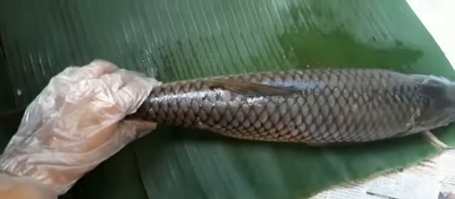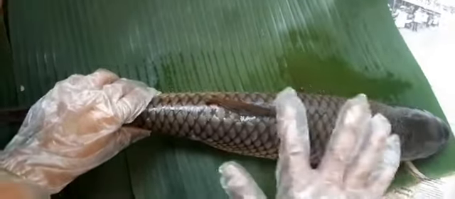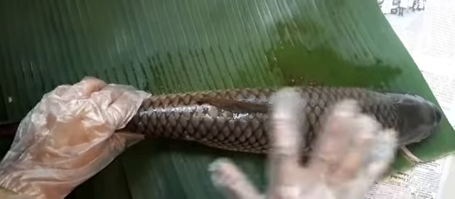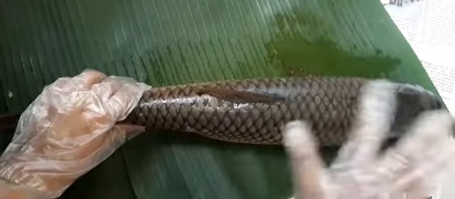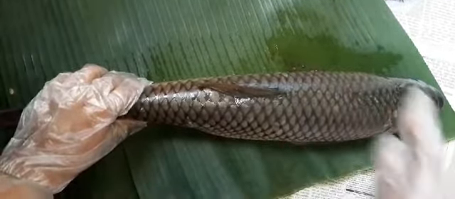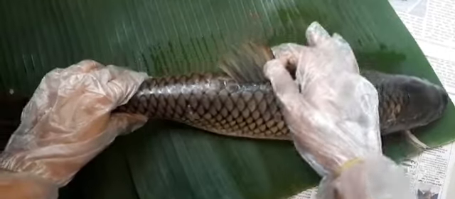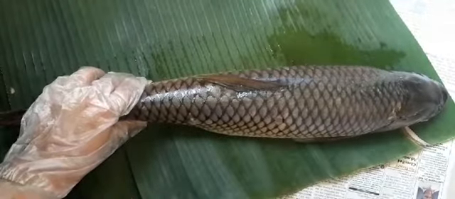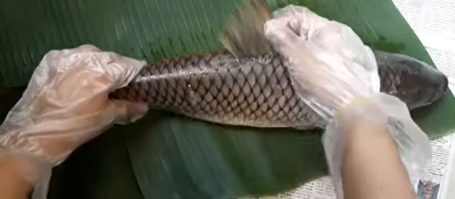Generally, some fishes can have 2 dorsal fins, but in some fishes there is only 1 dorsal fin. Grass carp is an example of a fish which has only 1 dorsal fin.